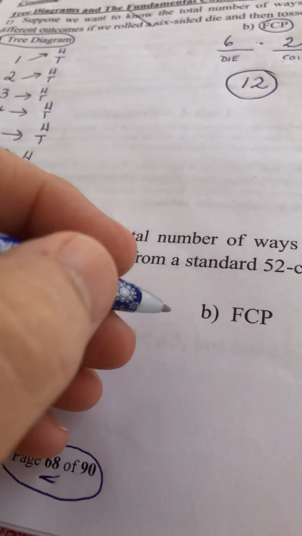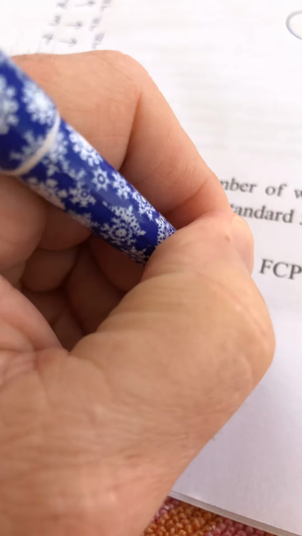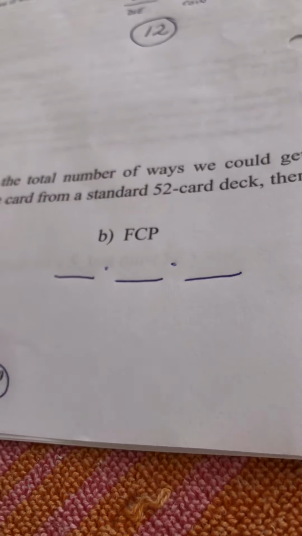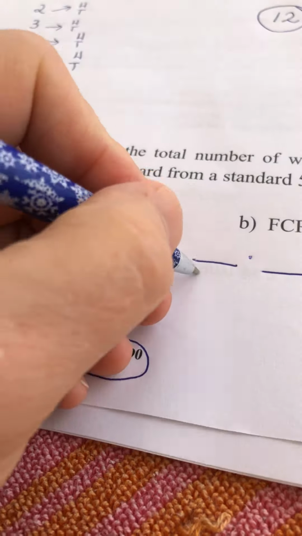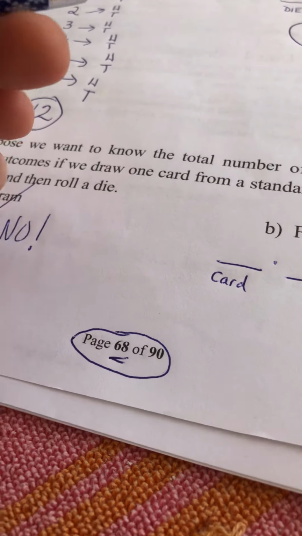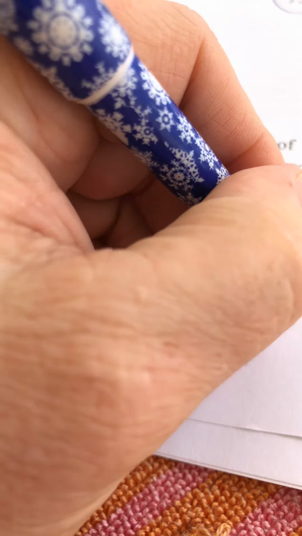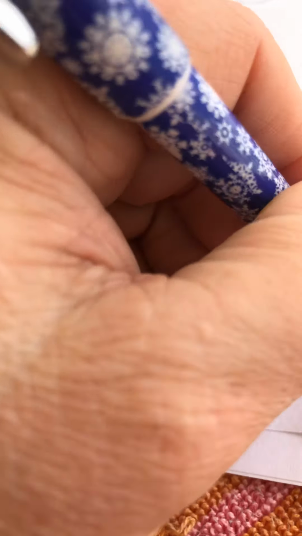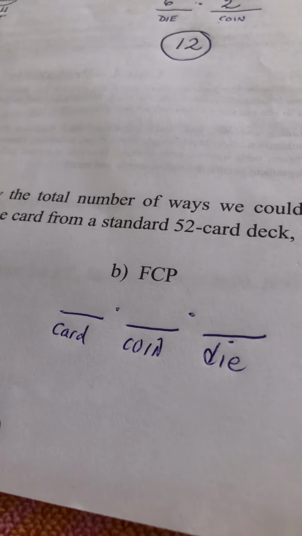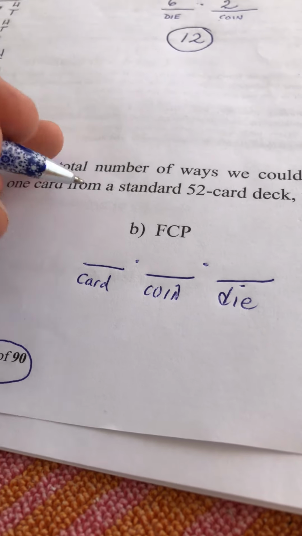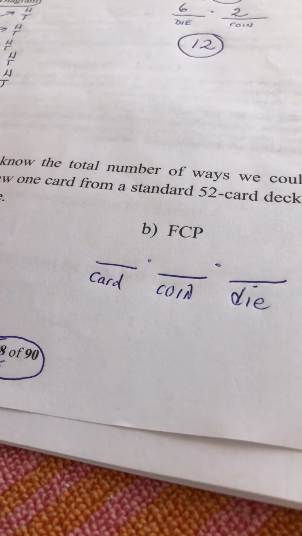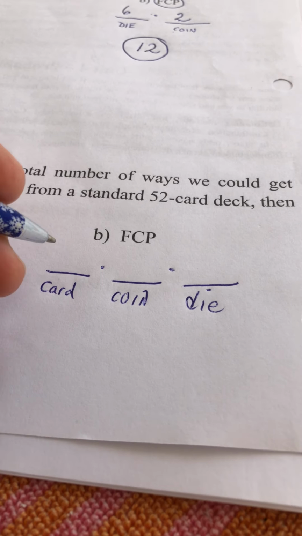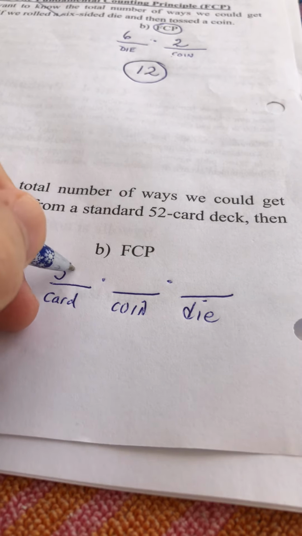Look at the fundamental counting principle. I have 3 things going on. I'm going to pull a card. Then I'm going to toss a coin. Then I'm going to roll a 6-sided die. Check it out. If I pick a card from a 52 card deck, how many outcomes? There would be 52.